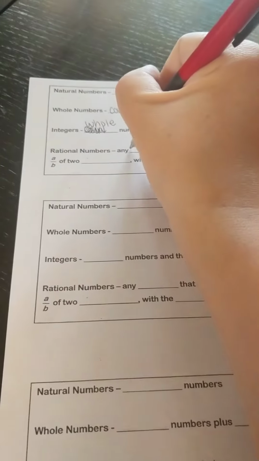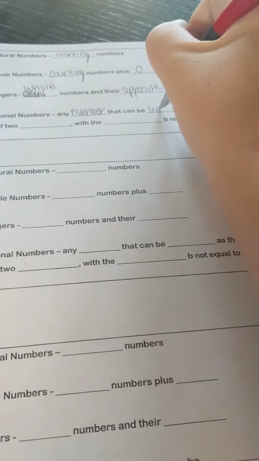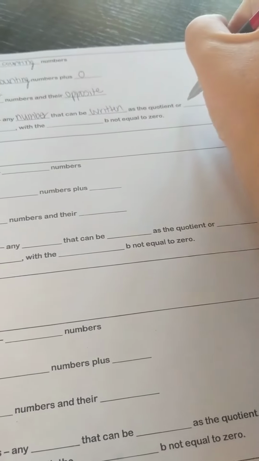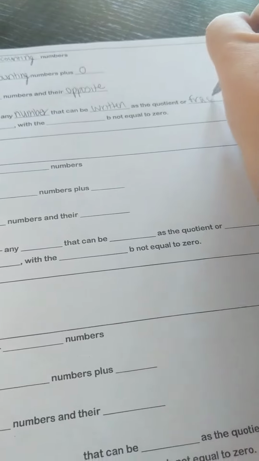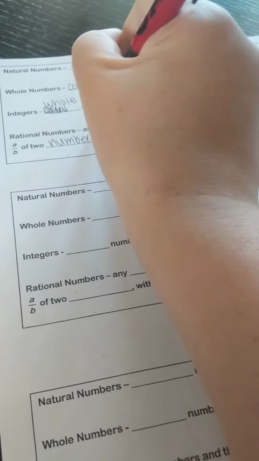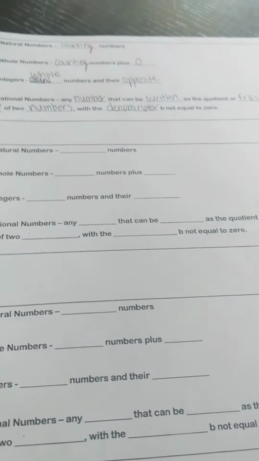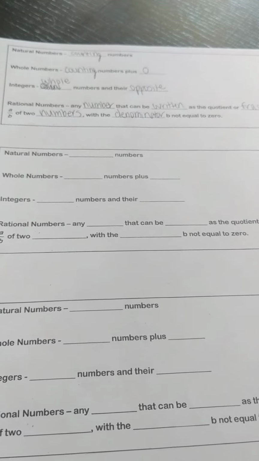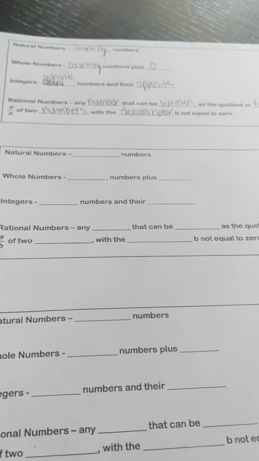It is any number that can be written as the quotient or fraction of two numbers with the denominator not equal to 0. So that's going to be fractions, it's going to be decimals.